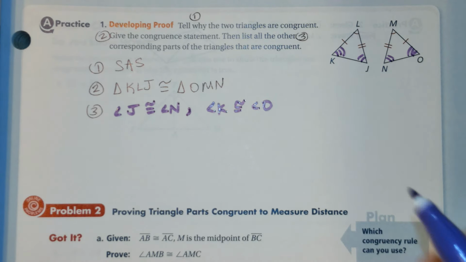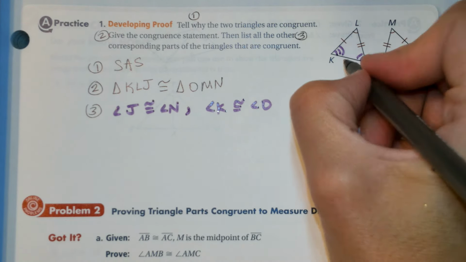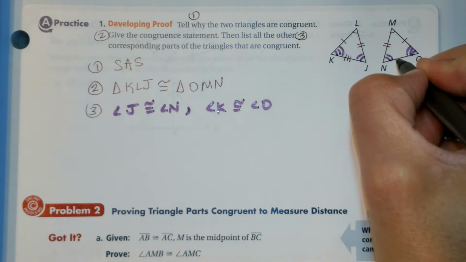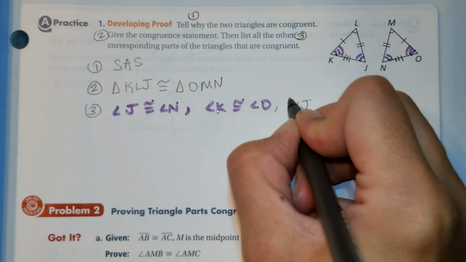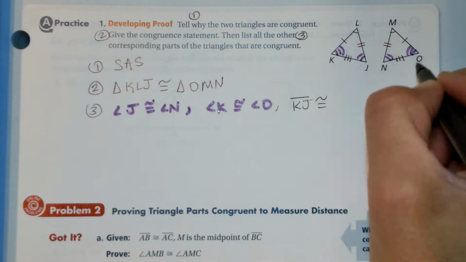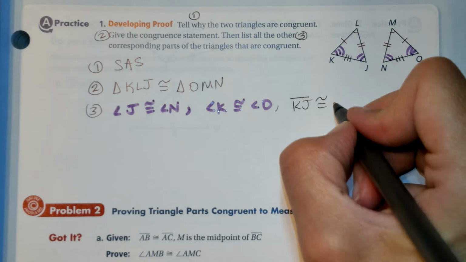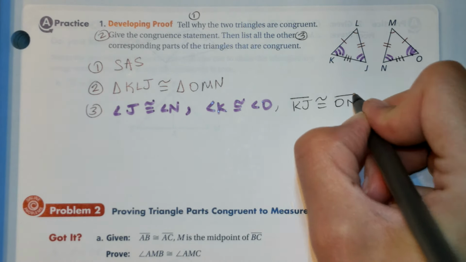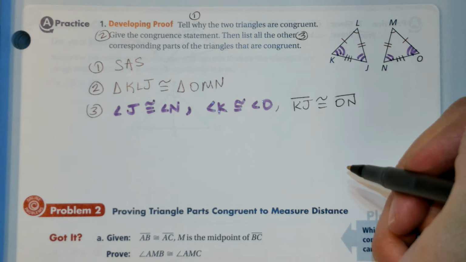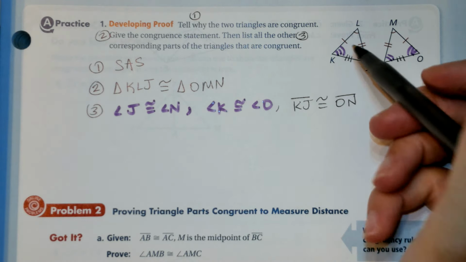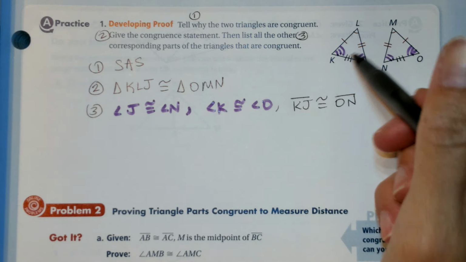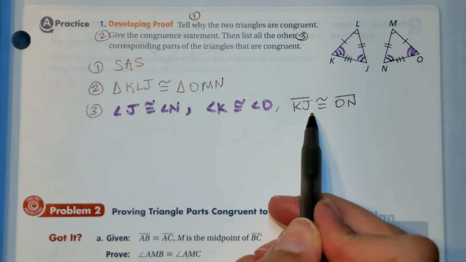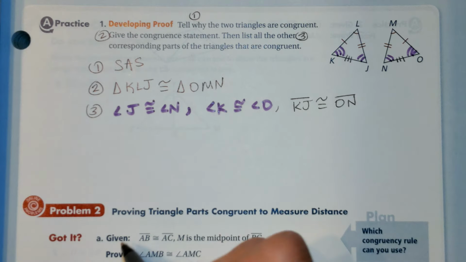And then there's one more side. I have to mark 3 marks, so I'm just going to use my pen. 1, 2, 3, and 1, 2, 3. So I have KJ segment congruent to, K is congruent to O, so I'm going to say ON because order matters, ON segment. So we had a side and an angle and a side marked, but there's still 2 more angles and another side. So 2 angles and a side, 3 sides and 3 angles in a triangle.